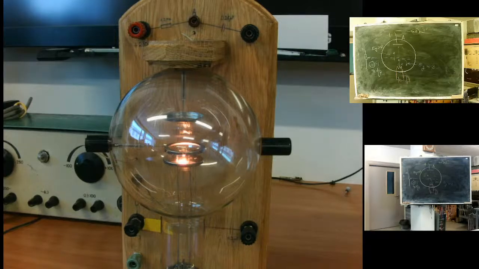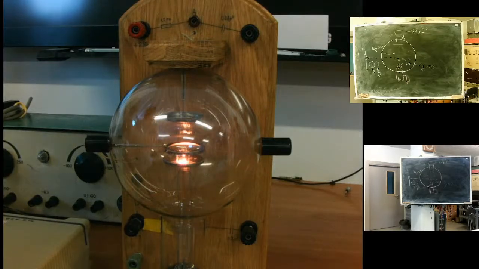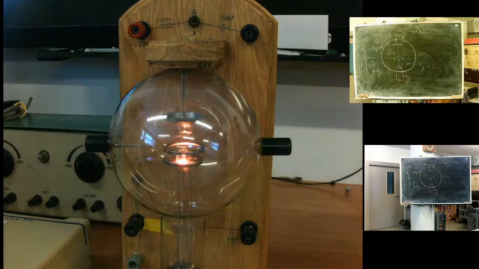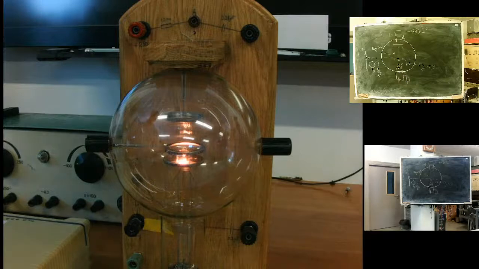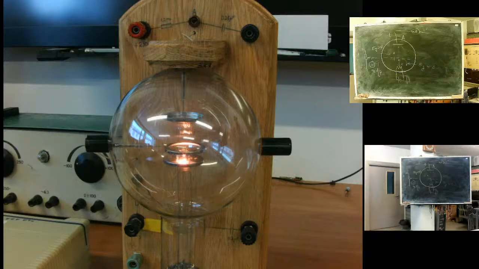This one will measure anode current. Let's place it, let's say, here. You see a lot of wires here. More wires. I need to supply positive voltage.